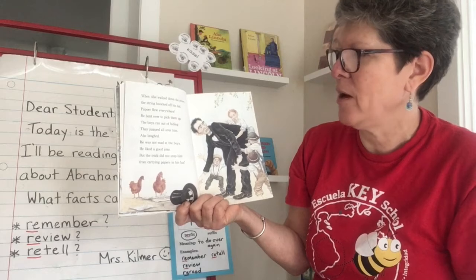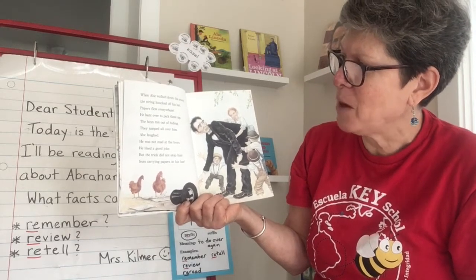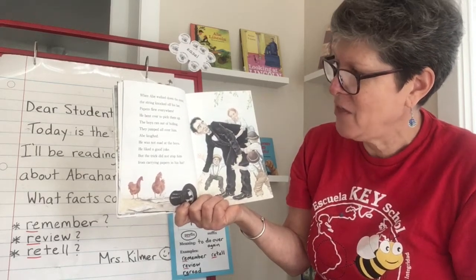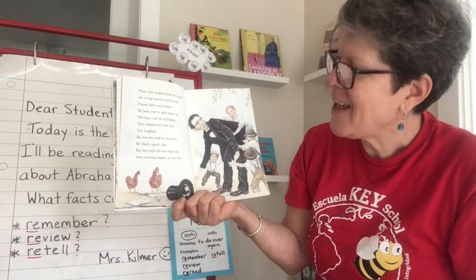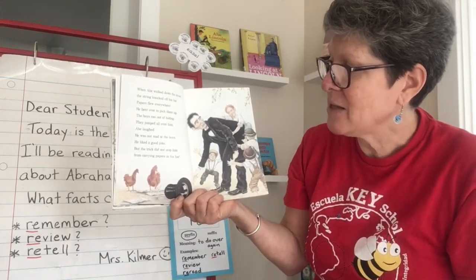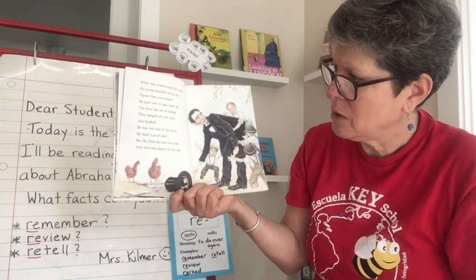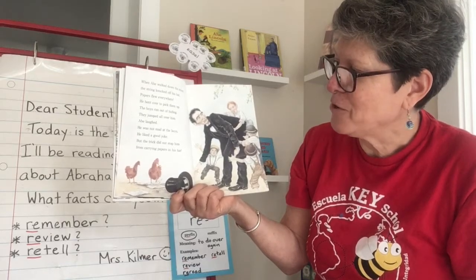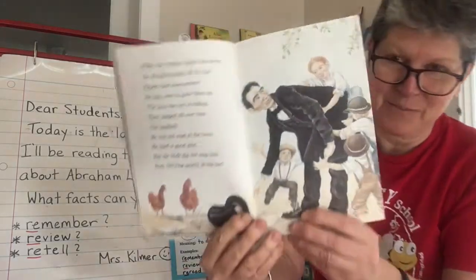Papers flew everywhere. He bent over to pick them up. The boys ran out of hiding. They jumped all over him. Abe laughed. He was not mad at the boys. He liked a good joke. But the trick did not stop him from carrying papers in his hat.